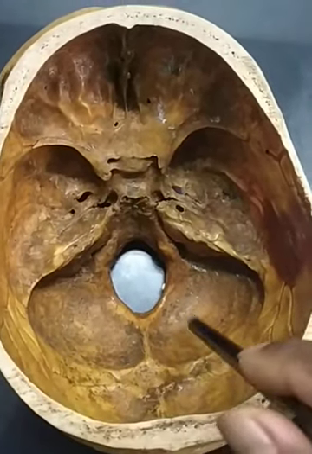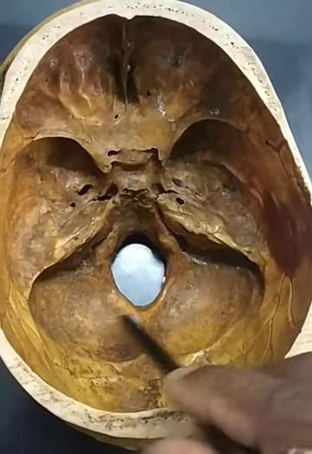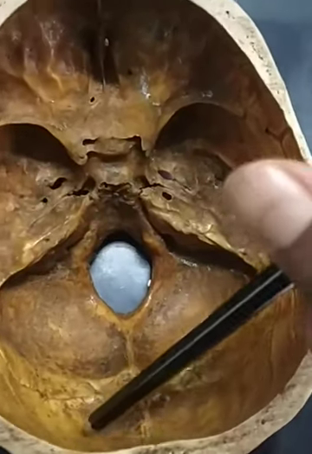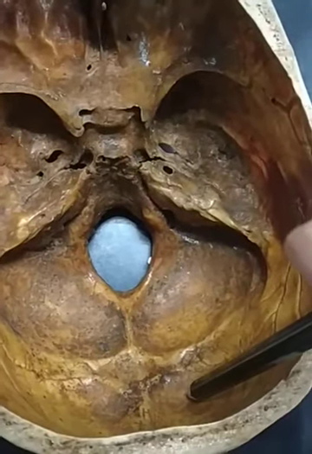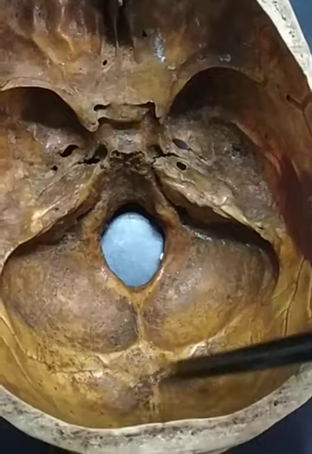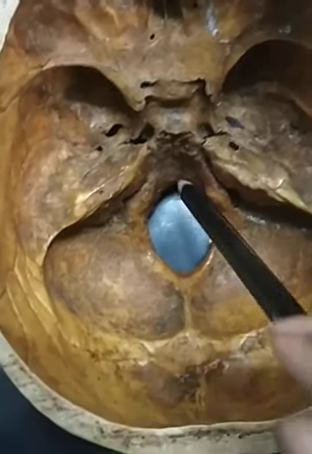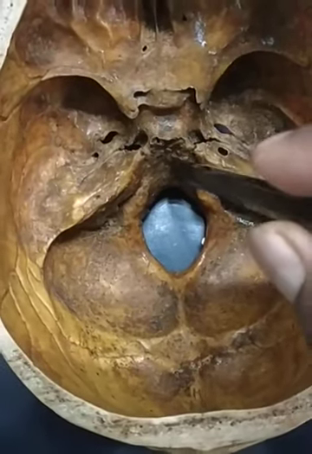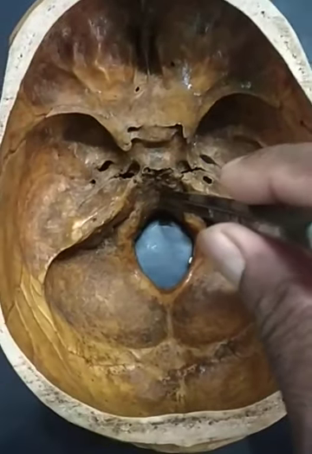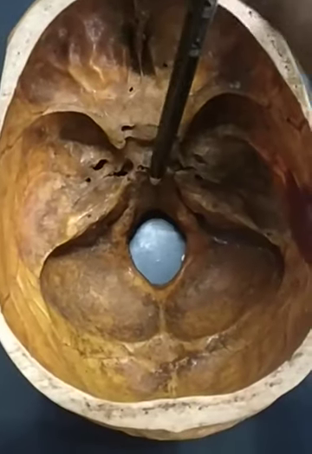Here we can identify the fossa for the cerebellum. This fossa is for the posterior occipital lobe, the occipital poles lodging here. And here the clivus is related to the brain stem. So while removing the brain, we keep the brain knife here.